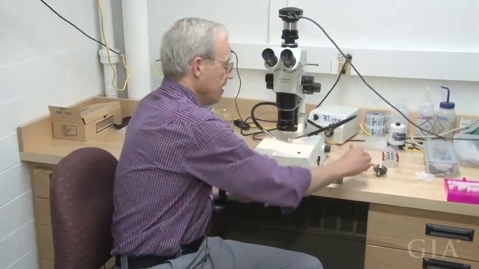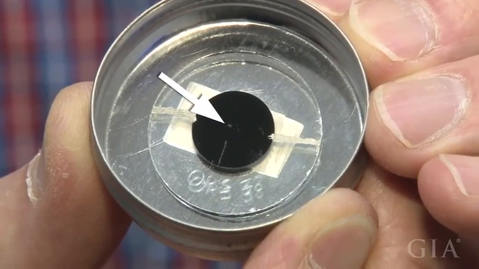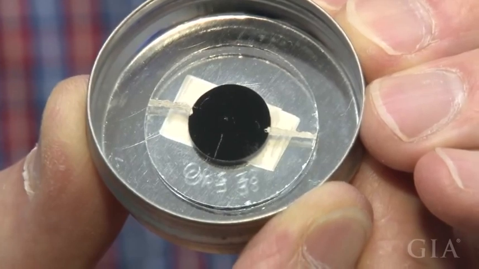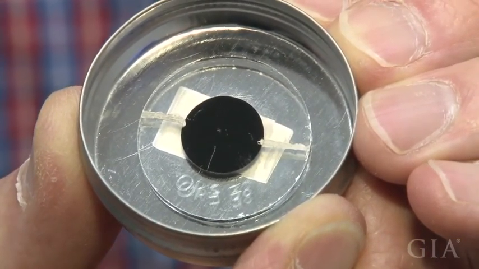Okay, so once we have the inclusion separated and we can pick it out, we take the inclusion and very carefully move it onto a disc of sticky material. It's a double sticky carbon disc that we can use in the scanning electron microscope. It's just like a little tiny bright speck that you can barely see.